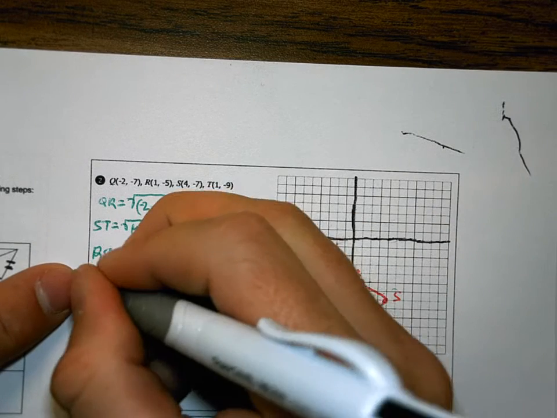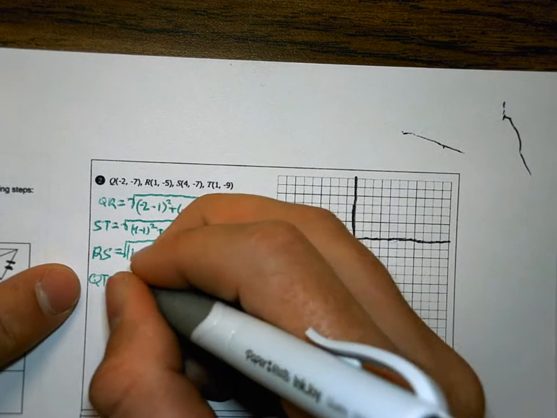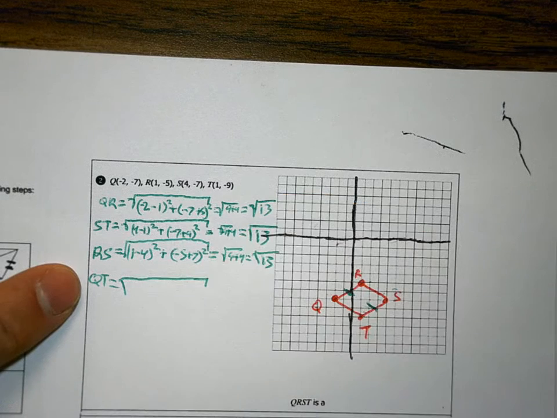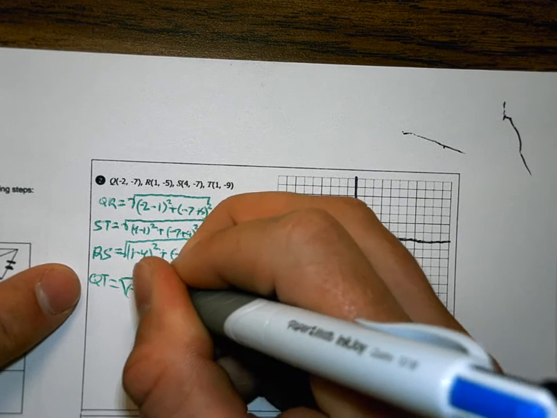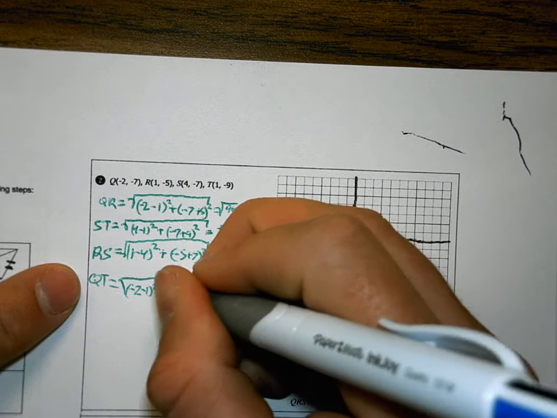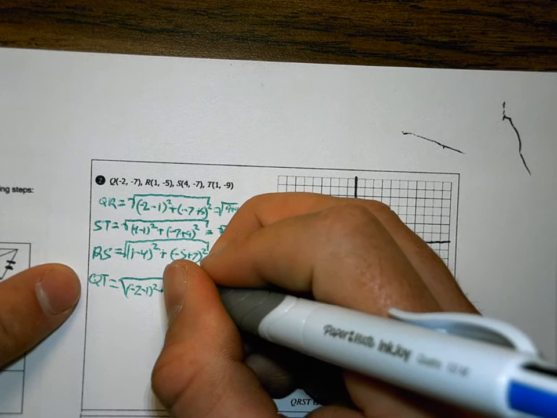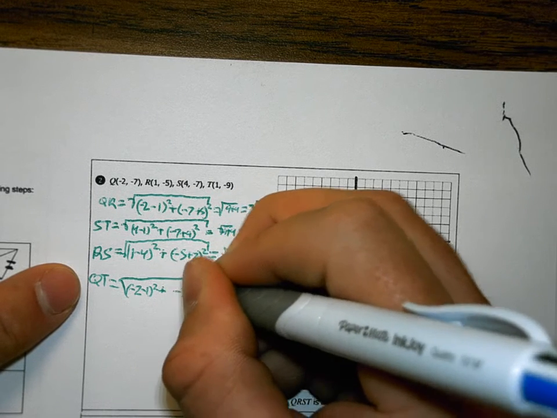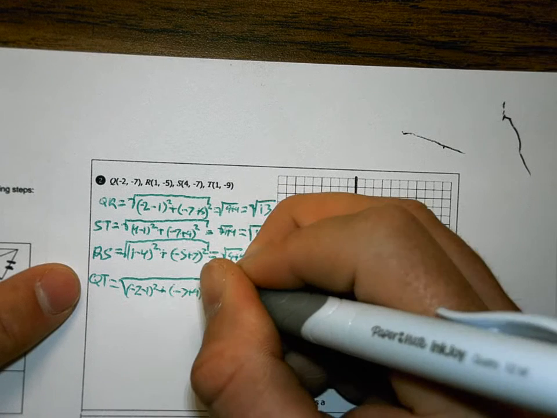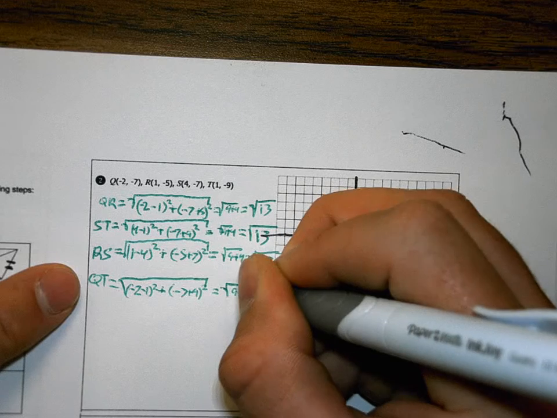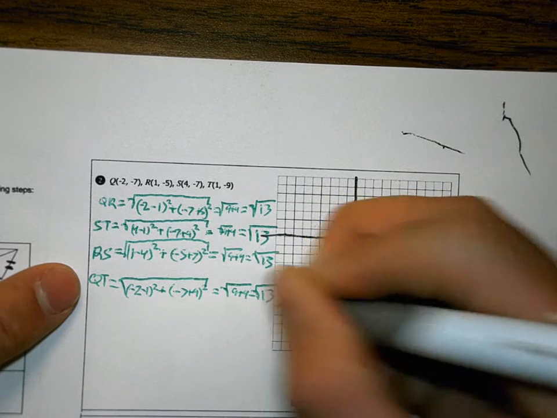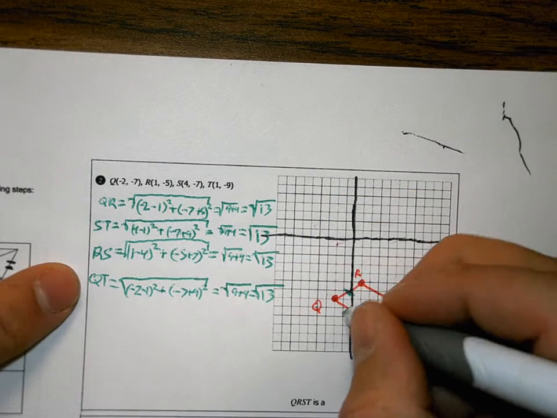Let's check QT. -2 minus 1 squared, -7 plus 9 squared. Get the square root of 9 plus 4, which is the square root of 13. Alright, so all 4 sides are congruent.